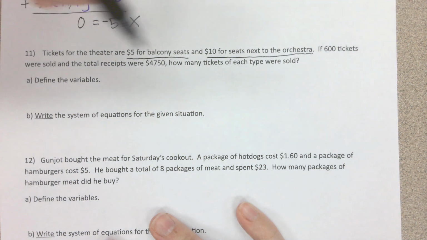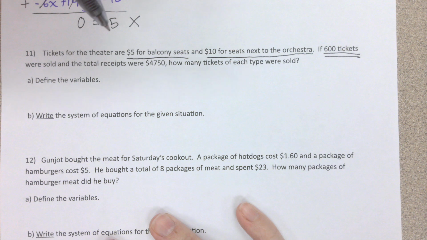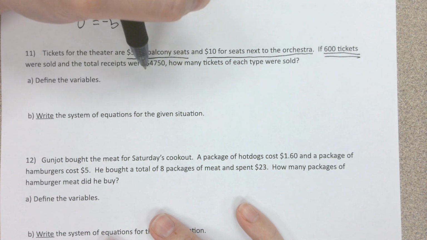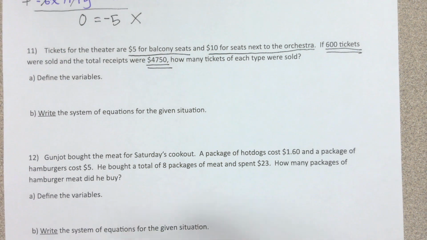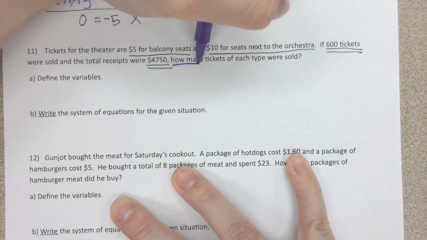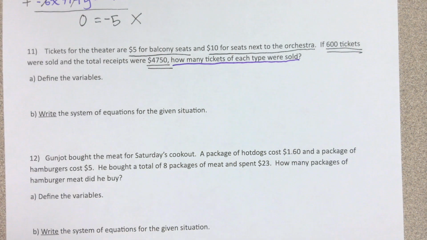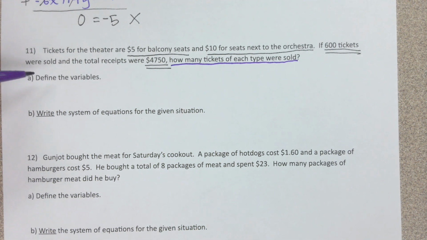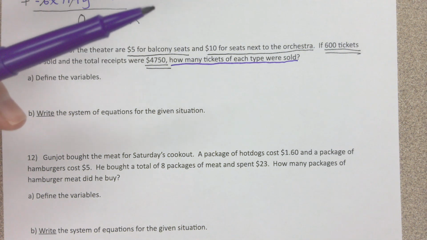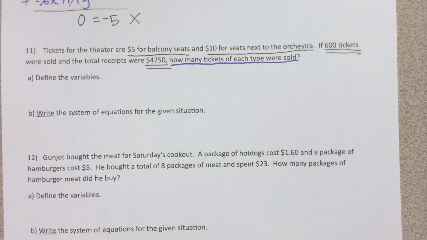If 600 tickets were sold, so that's a total, I'm going to double underline it, and the total, so we have a total coming up, receipts were $4,750. Here's the question. How many tickets of each type were sold? First, we have to define the variables. That means you pick 2 letters to put in your equations and you say what they represent. These are each worth a point on the test. So as long as you write this out correctly, these are 2 easy points to get. This problem is about balcony seats and orchestra seats, so I'm going to go with B and O.